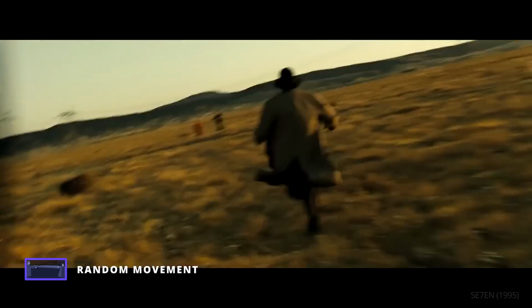This climactic scene from David Fincher's Seven has two types of shots: controlled and chaotic.